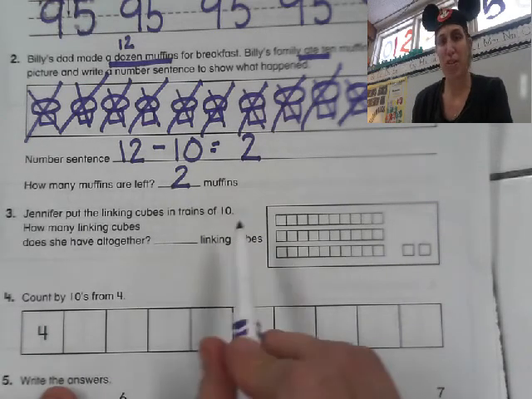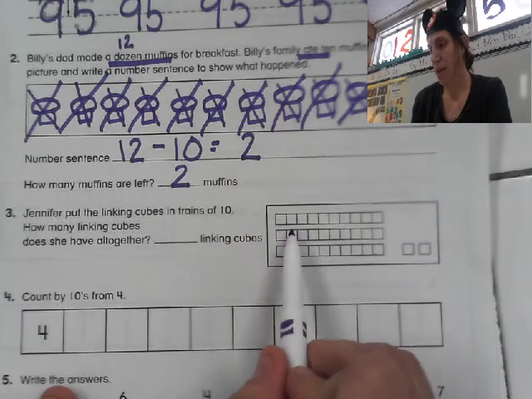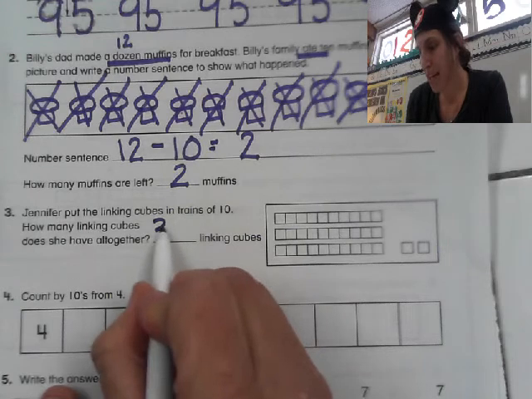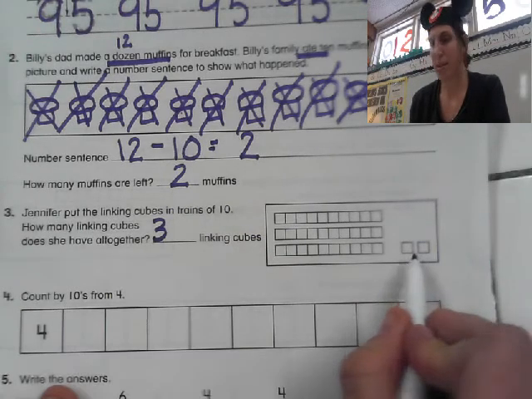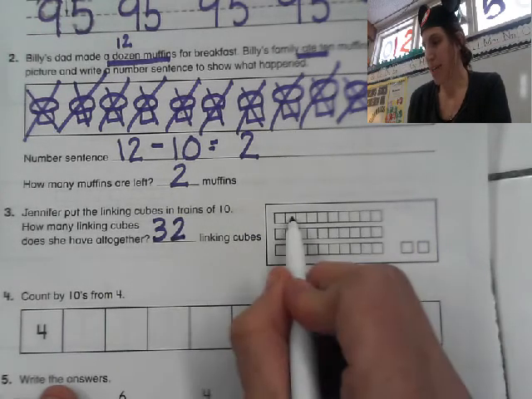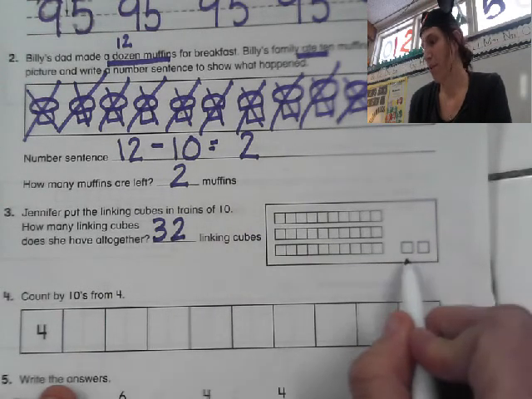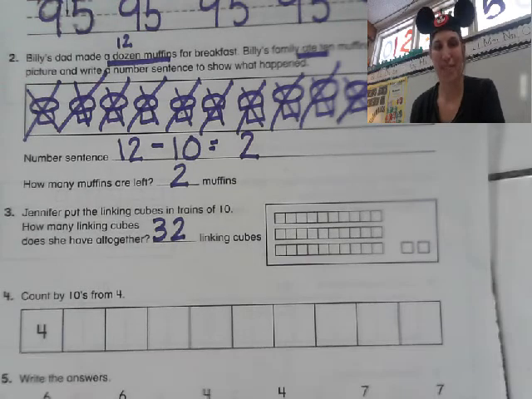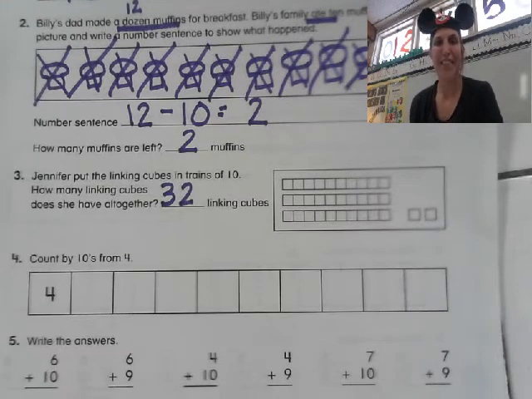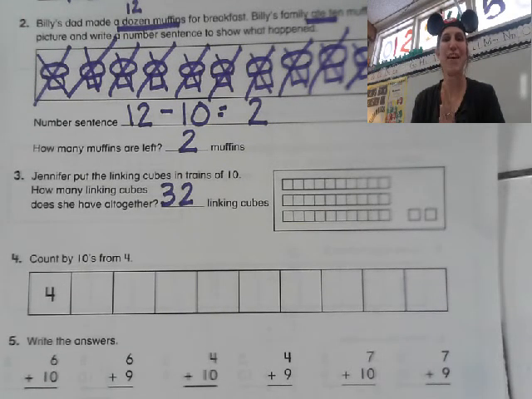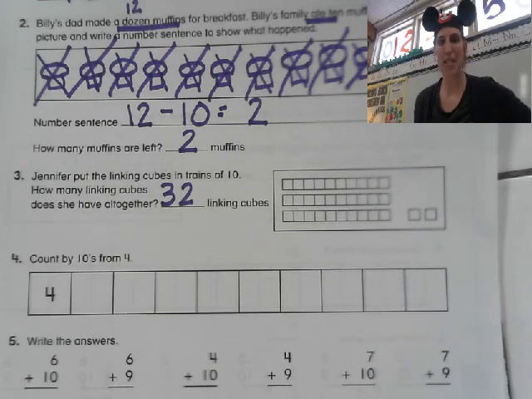So in the tens place, let's write the number of groups of 10 she has. 1, 2, 3. 3 tens. How many ones? 2. 10, 20, 30, 31, 32. Very good. All right, we want to count by tens. 10, 20, 30, 40, 50, 60, 70, 80, 90, 100.